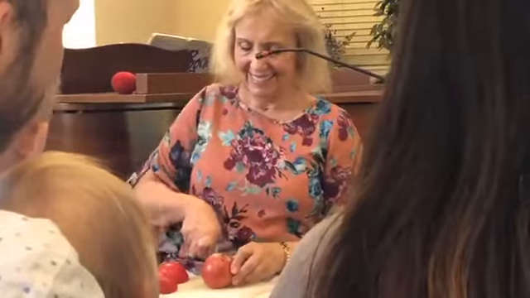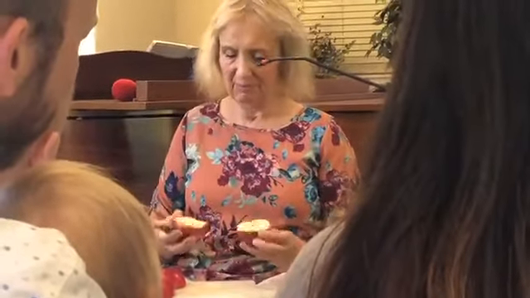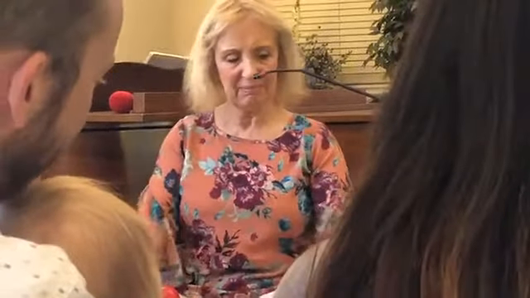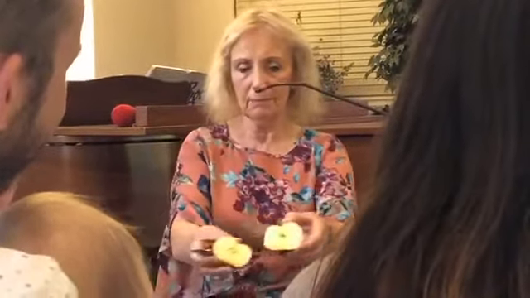Let's look at this one. What do we see on the inside of this one? It's a little bruised. So it has some scars. Scars on the outside. Bruises on the inside. Right?